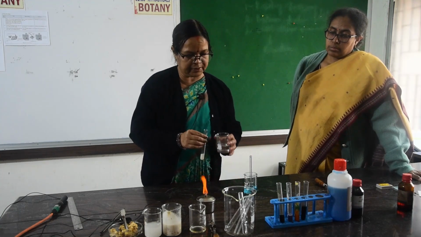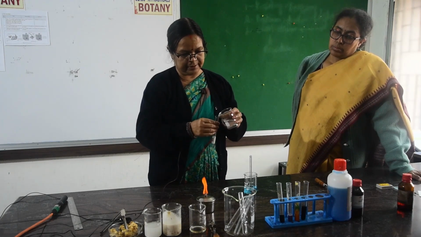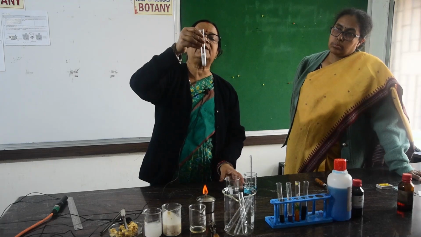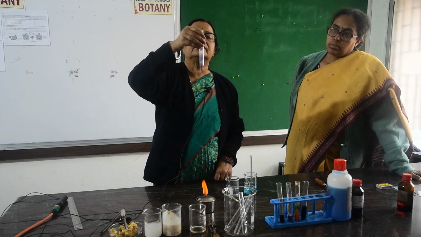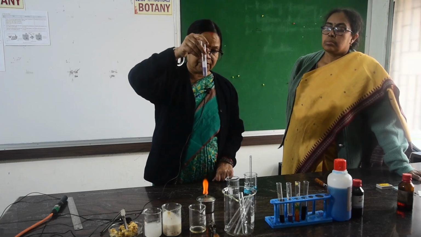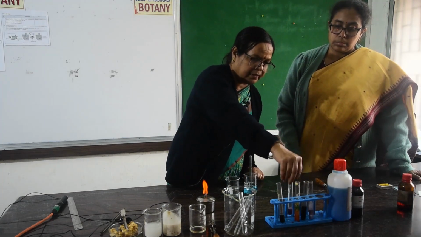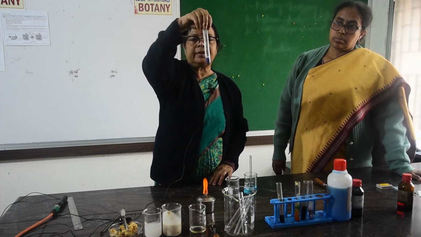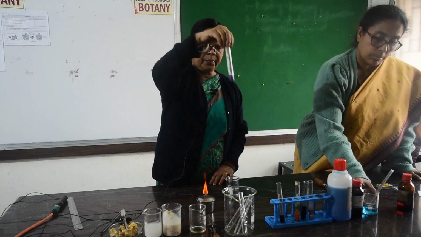This is dilute sodium hydroxide. Look here, the color gradually turns to purple, which indicates the presence of protein. It will gradually convert to dark purple, and after some time it will convert to this type of purple color, which indicates the presence of protein.